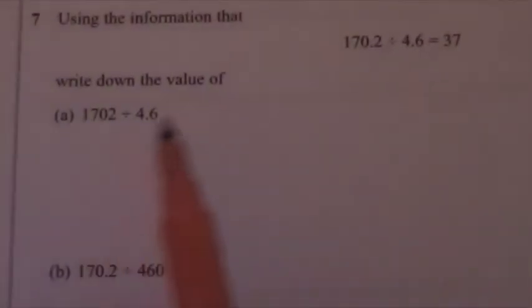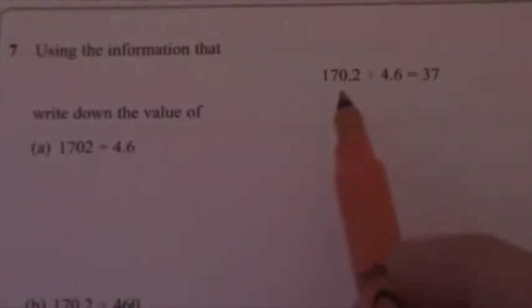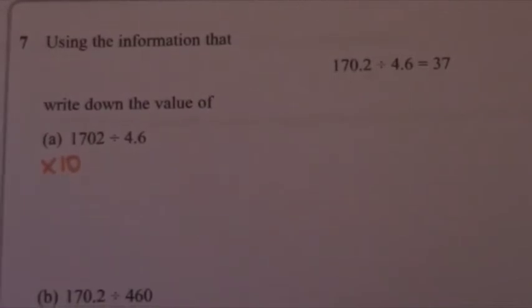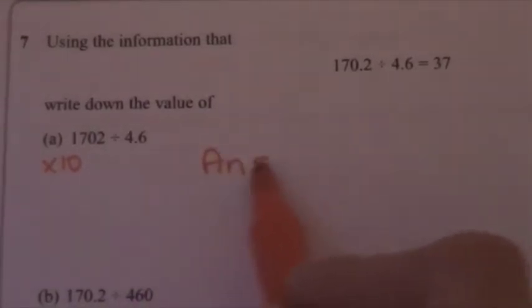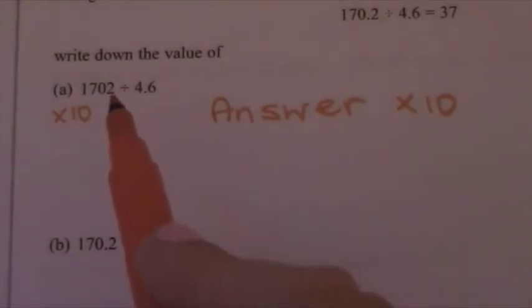Question 7. Using the information that 170.2 divided by 4.6 equals 37, write down the value of 1702 divided by 4.6. And that is for 1 mark. So as we can see, 170.2 has got 10 times bigger and gone to 1702. So that must mean our answer has to get 10 times bigger too. So instead of 37, our answer will be 370, because the number that we're going to divide has got 10 times bigger.